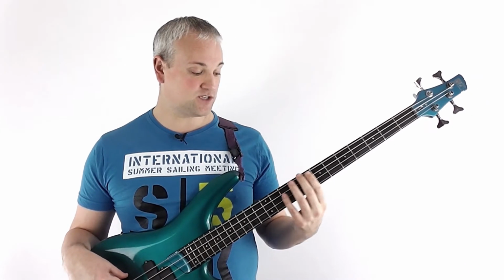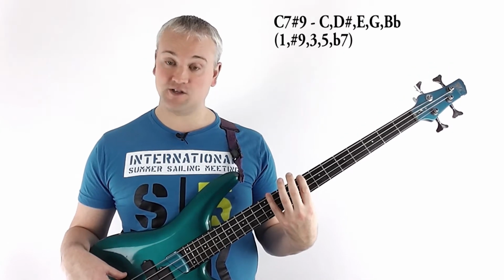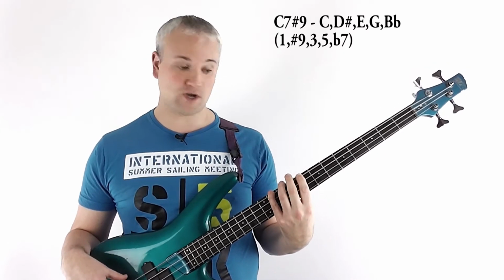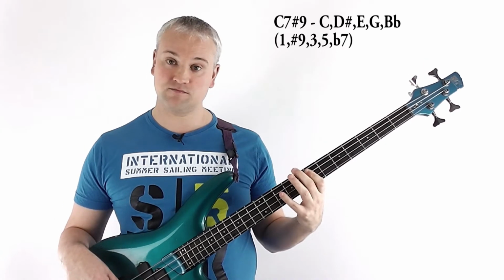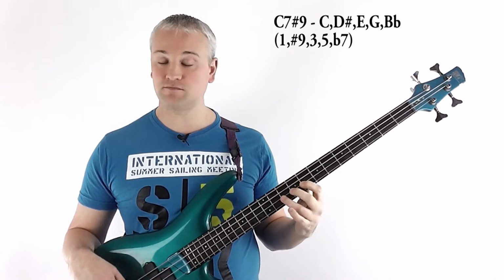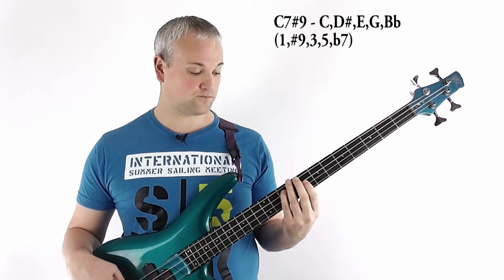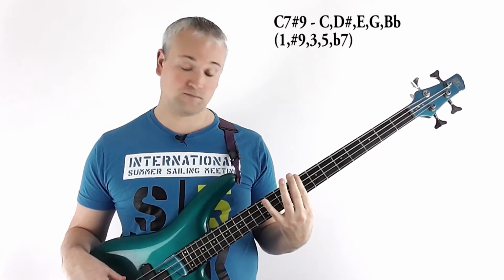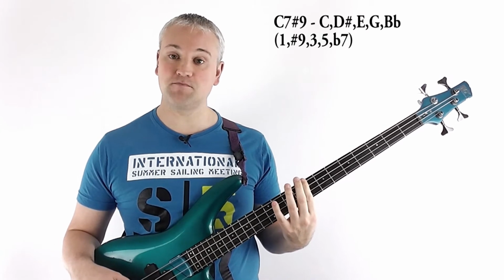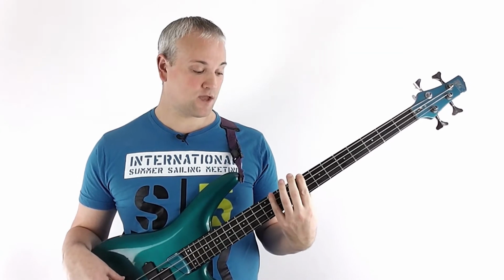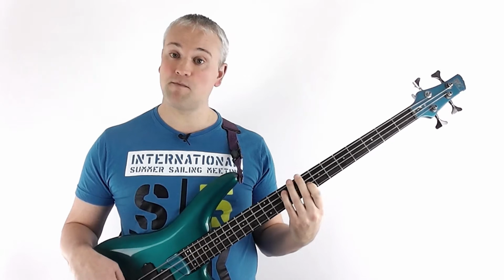So we have the C, and then we'll play the D sharp here on the same string, then E, next string, G, B flat, and the standard fingering for the C7. So again, you can see it in the accompanying PDF. So we've got C, D sharp, E, G, B flat, C.